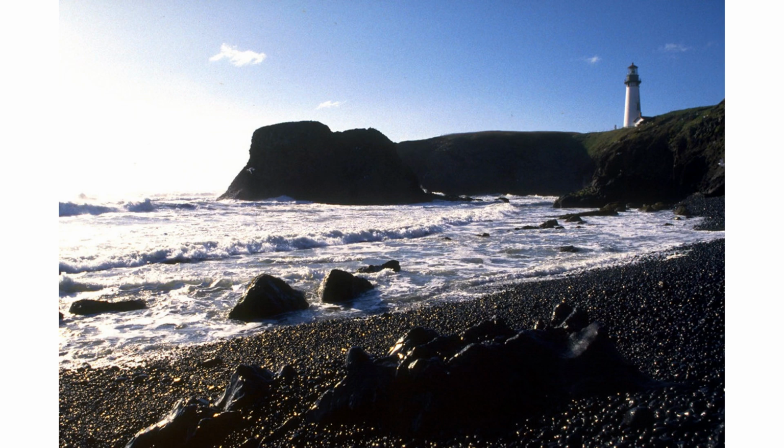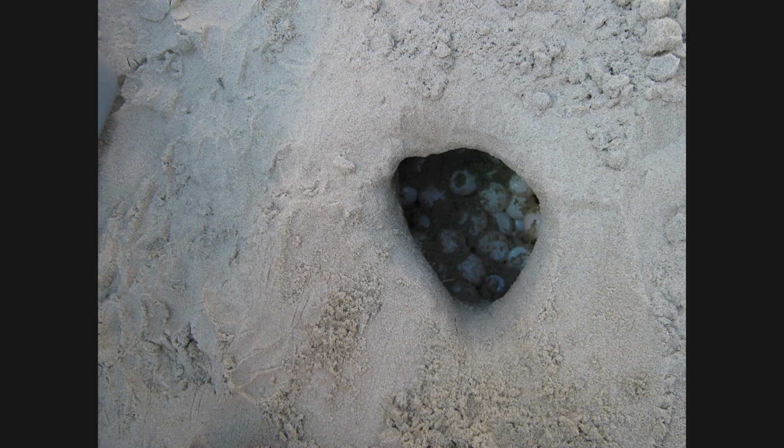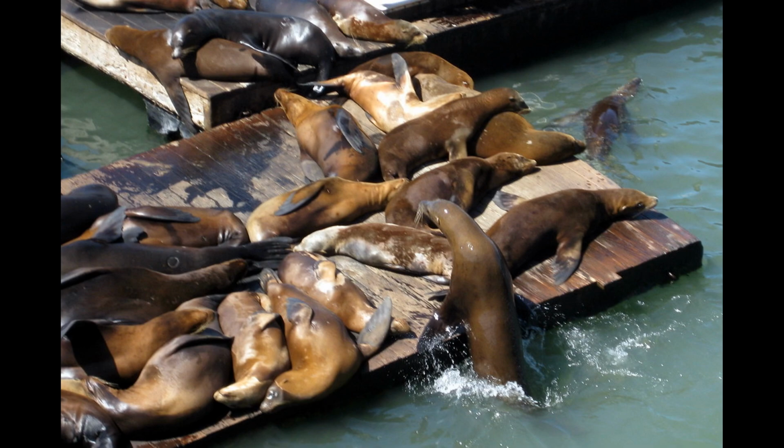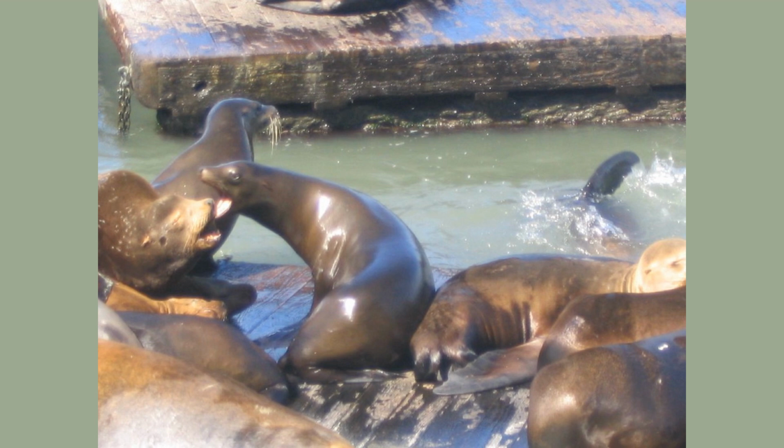Tides also affect the migration patterns of whales and other marine mammals. Sea turtles rely on the tides to lay their eggs on the beach, ensuring that the eggs are not washed away by the ocean. Seals and sea lions use the tides to access and leave their haul-out sites, where they rest and socialize. Tides also affect the health of coral reefs, as they bring in nutrients and oxygen-rich water.